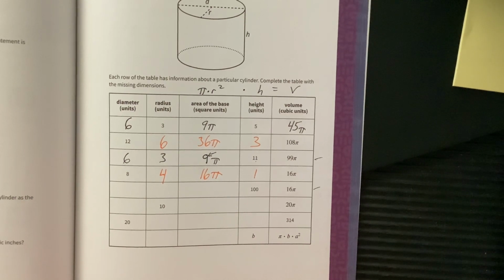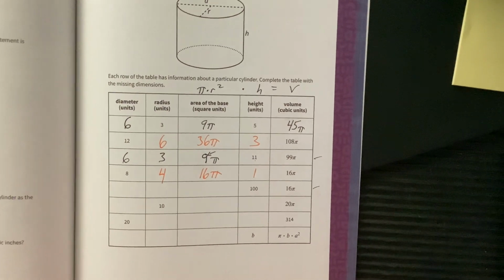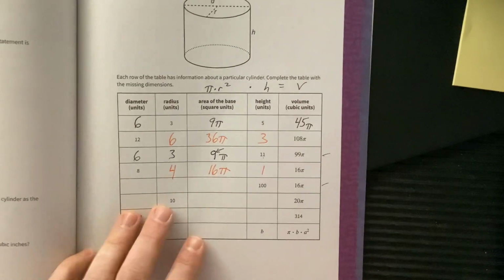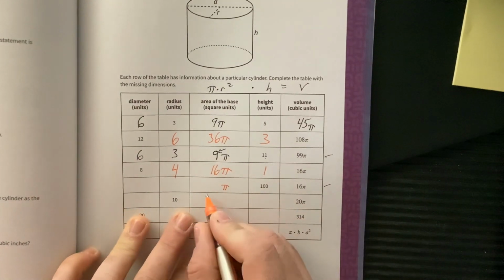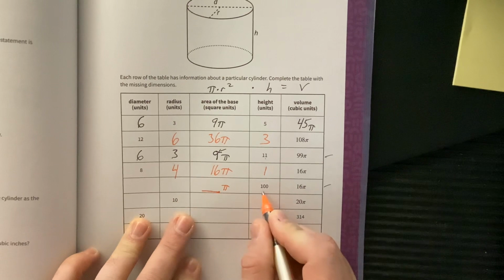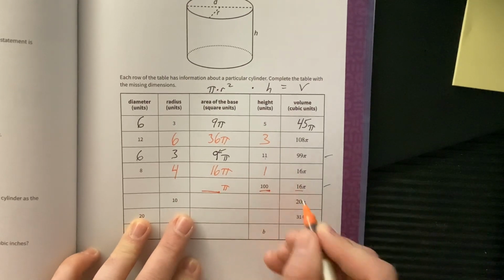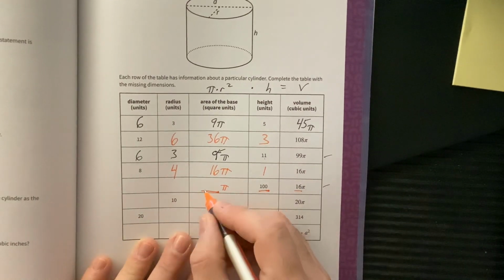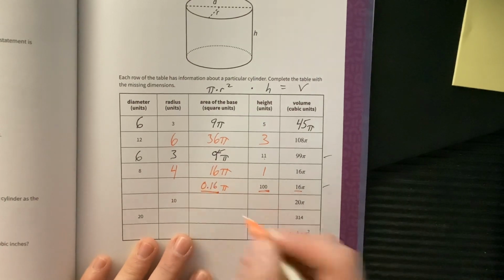You want the next one? All right. I thought this was the hardest one. It seems like the easiest one, honestly. I know it's got to be pi. What times 100 is 16? 0.16. 0.16 is correct.